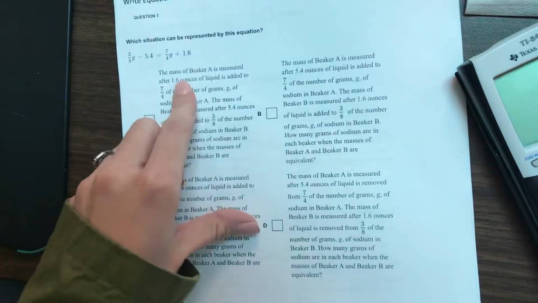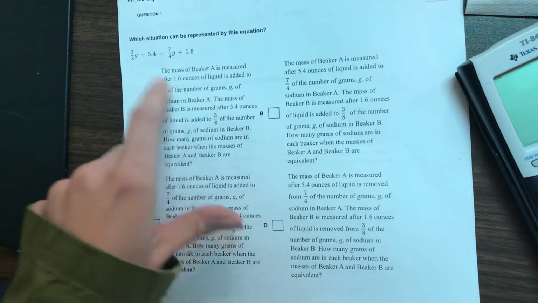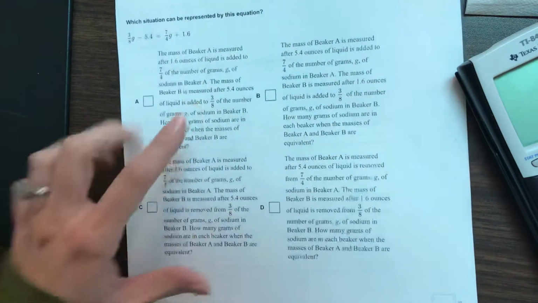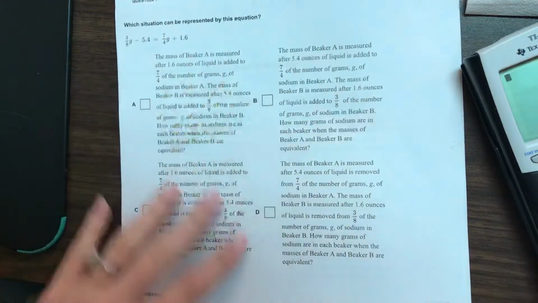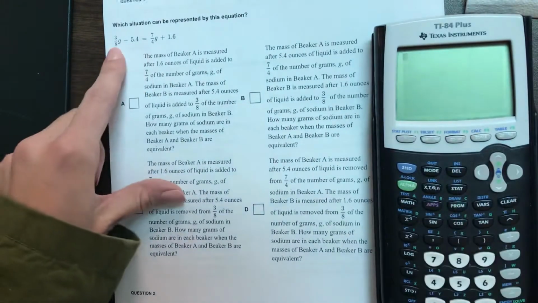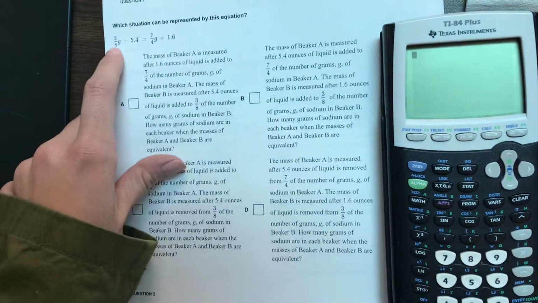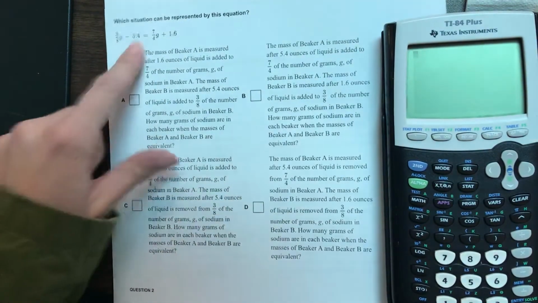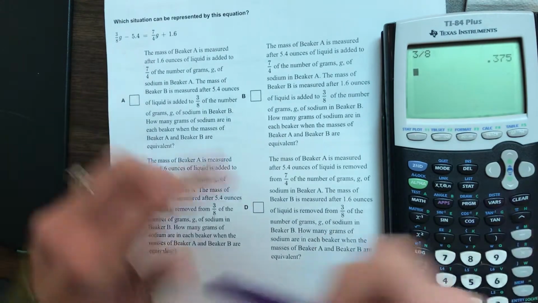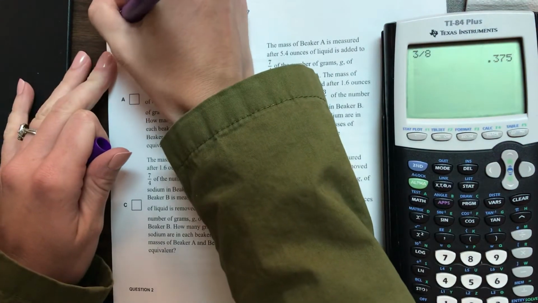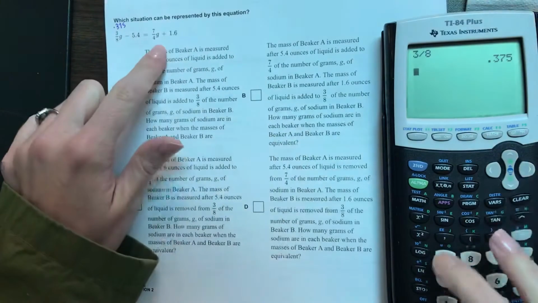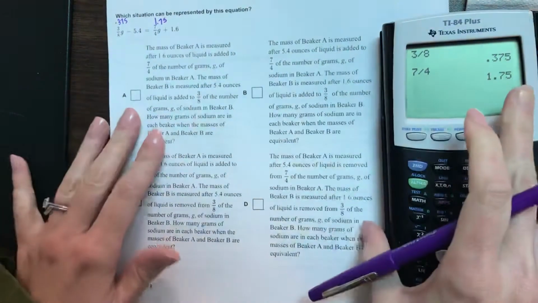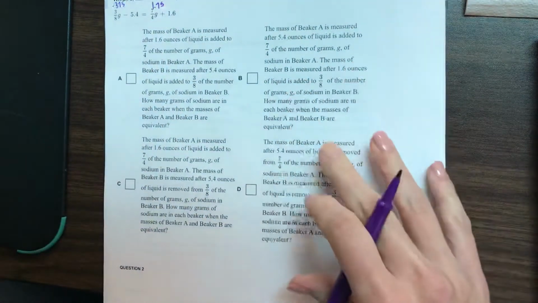But luckily, we can eliminate some pretty easy. We're just going to make sure that the numbers go together and that the variable's in the right spot. And we should be able to get our answer pretty quick without having to read the whole page. The first thing I'm going to do is make sure I know what these are in decimal form, because they might give us those answers in decimal form too. So 3/8 is 0.375. 7/4 is 1.75.